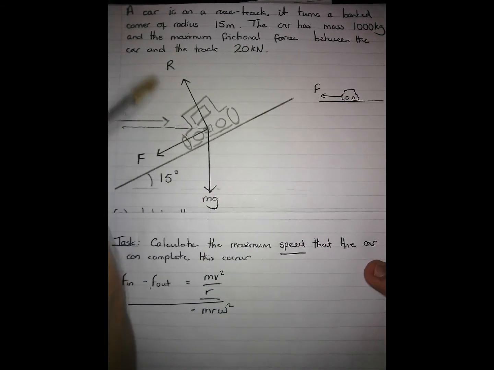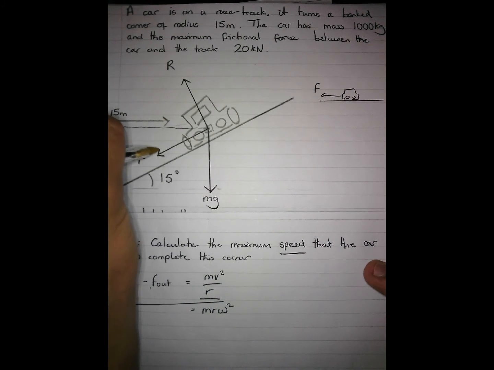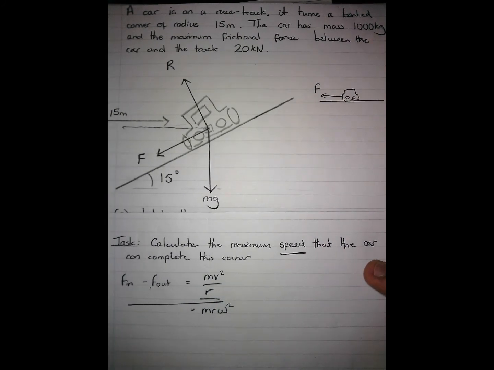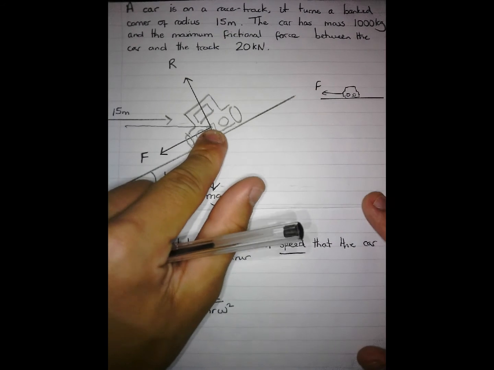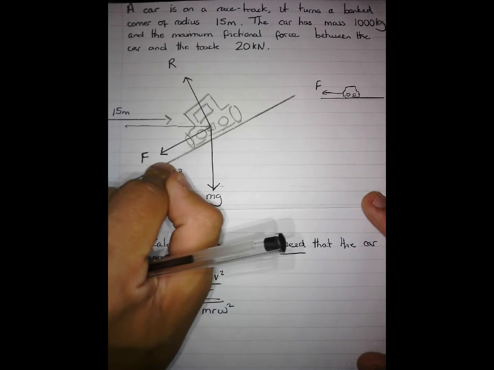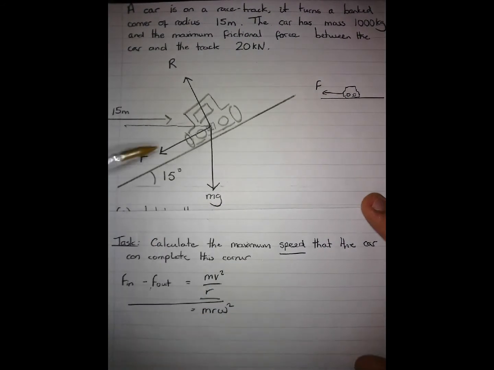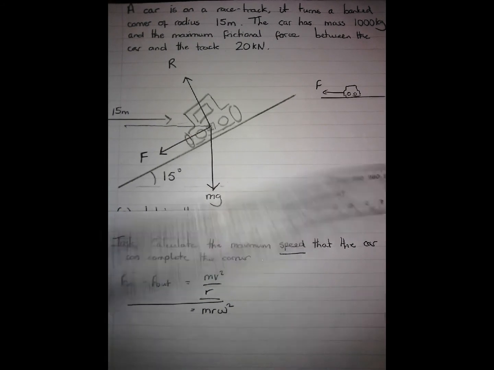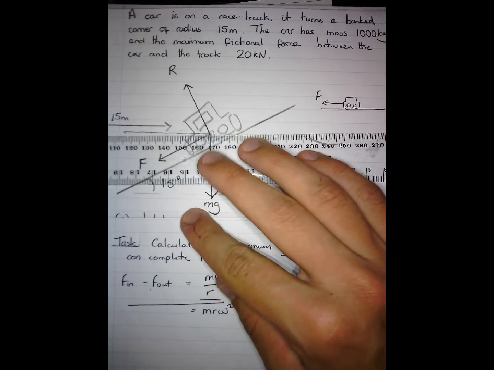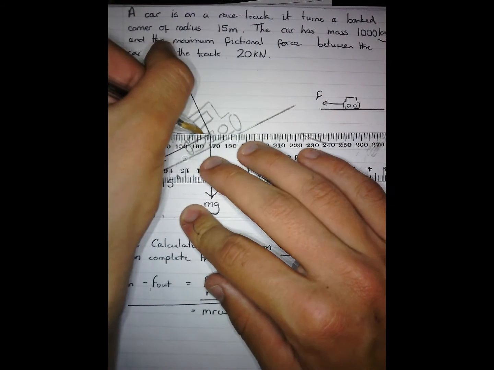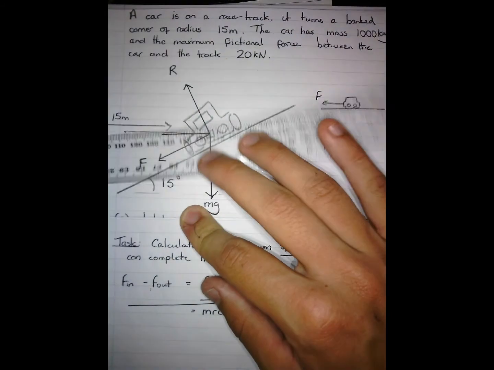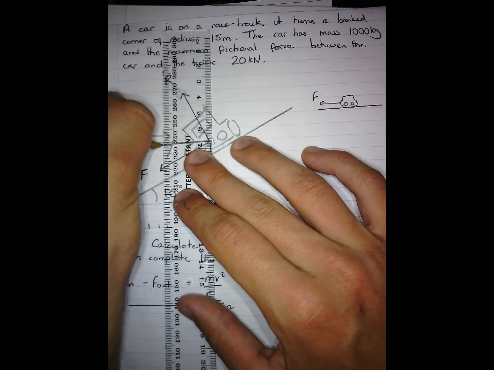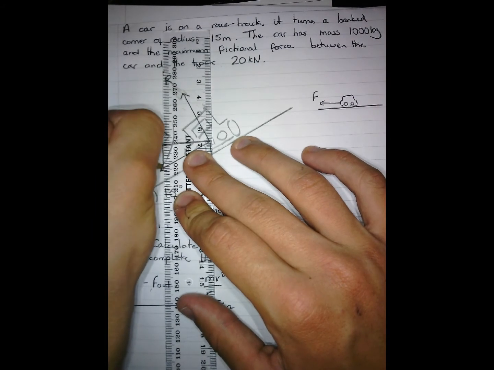Let's have a look at this frictional force here. Now, that's definitely acting towards the centre of the circle, but it is not the whole of that force. We've got an issue here that it is actually a component of that force. Now, if we split this force into two components, which we're familiar with doing in 2 dimensions, we can see that component and we can see this component.